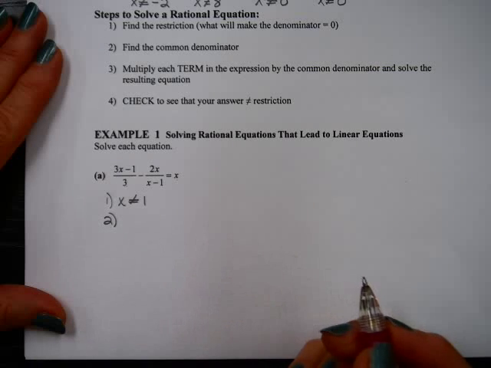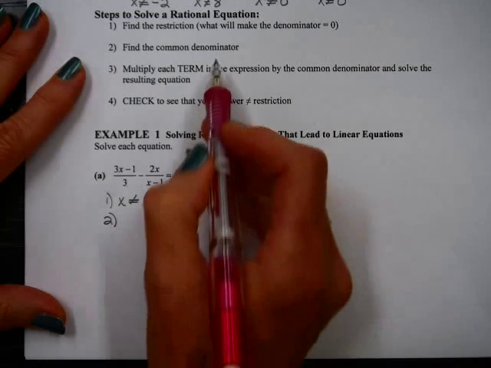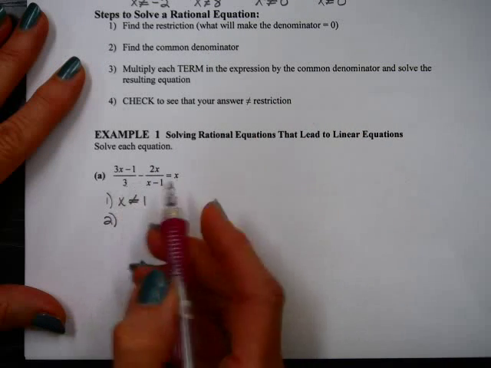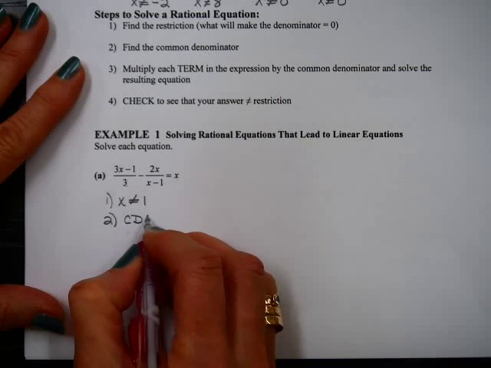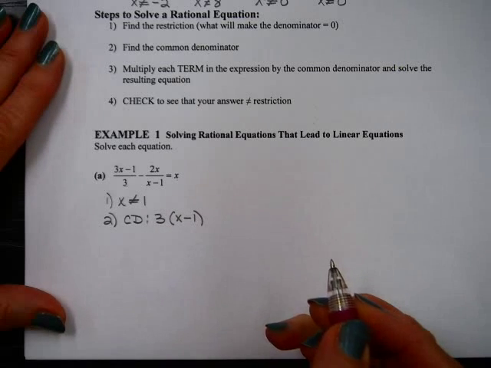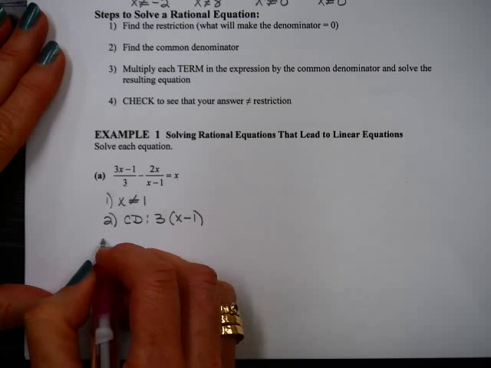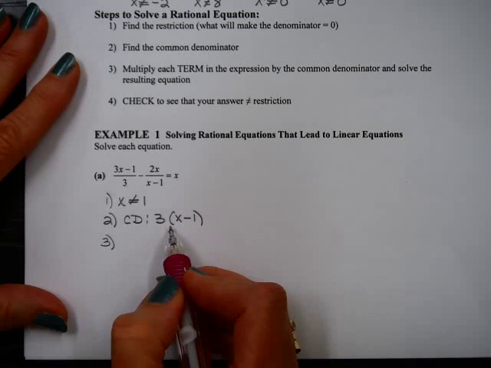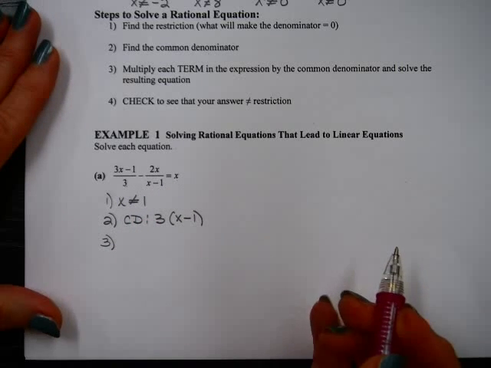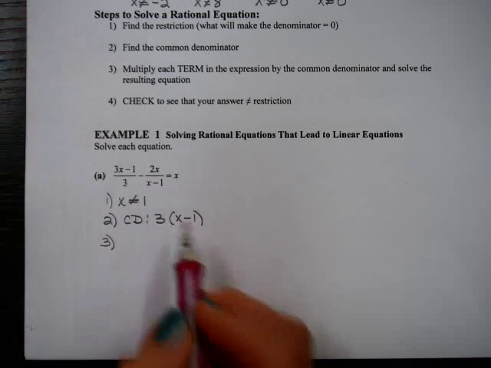The second thing we have to look at is finding our common denominator. The common denominator here is going to be 3 and x minus 1. Step 3, after we find our common denominator, is we're going to multiply each term in this problem by the common denominator.